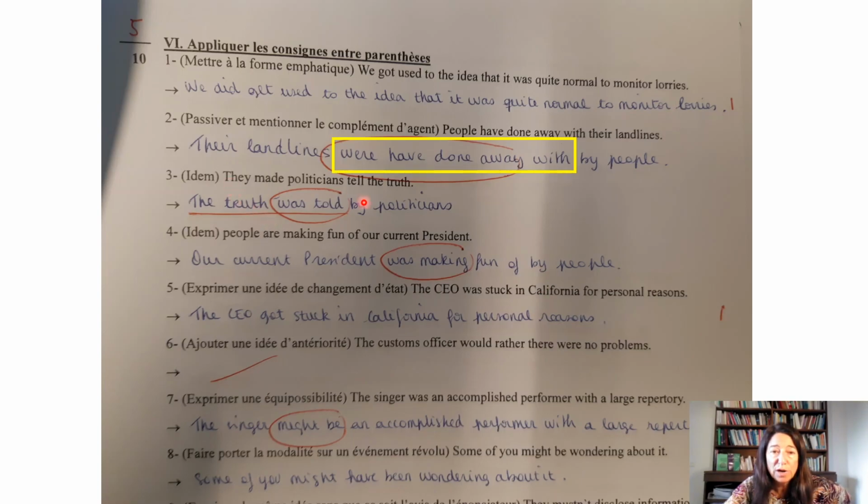Their landlines were have done away with. So what do we have here and how do we correct that? Were have done away with. So that's be plus V0, right? Be plus V0, does that exist? No, be plus V0 does not exist, so that doesn't work. So that needs to be changed altogether. And actually what we need here, I think, was have been done away with.